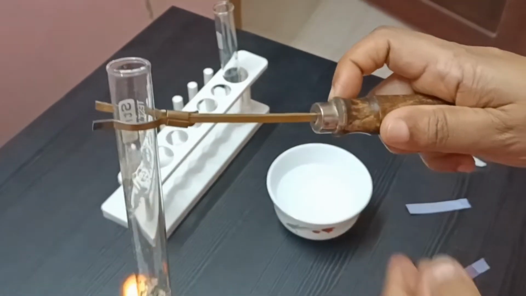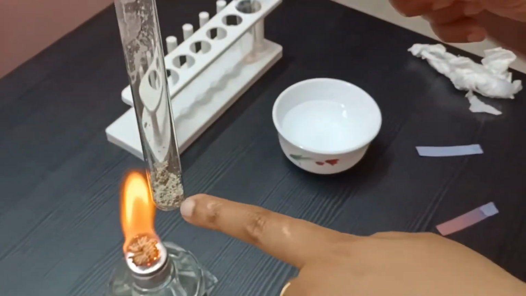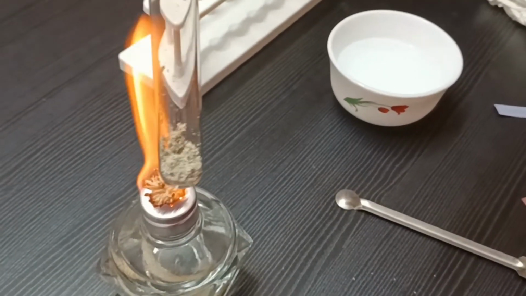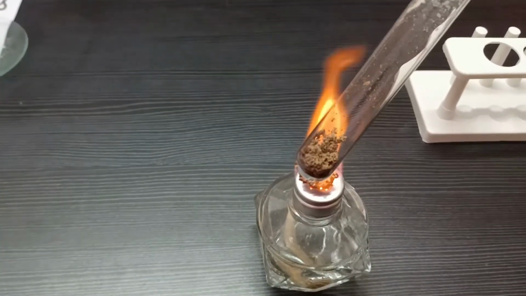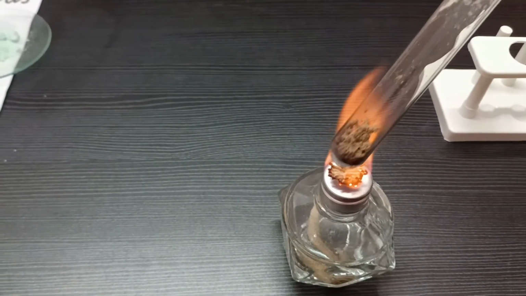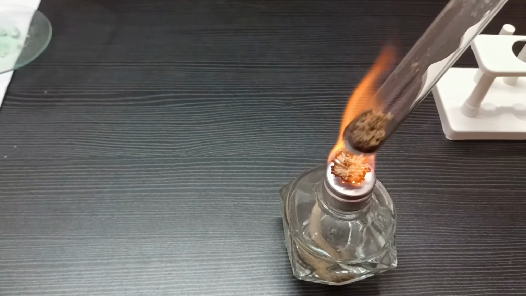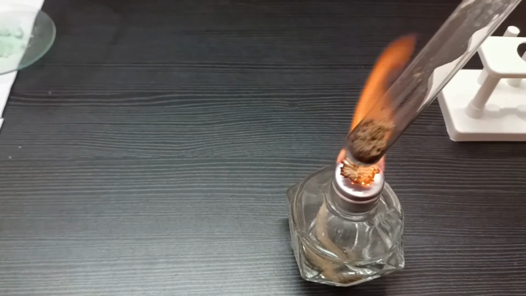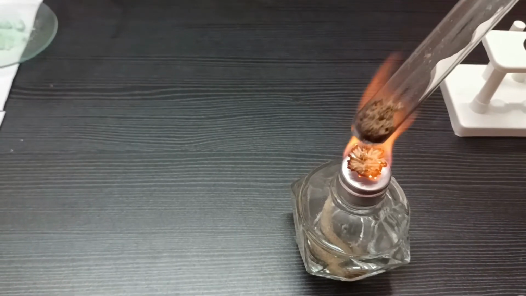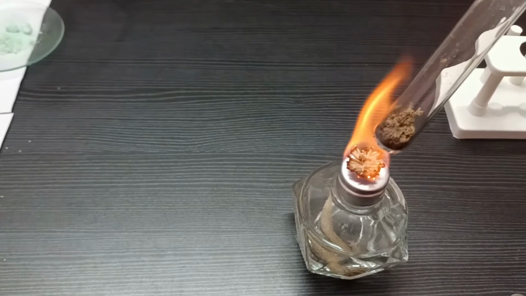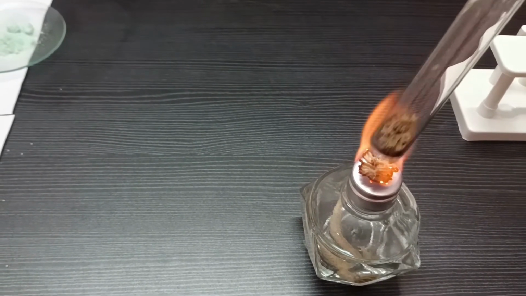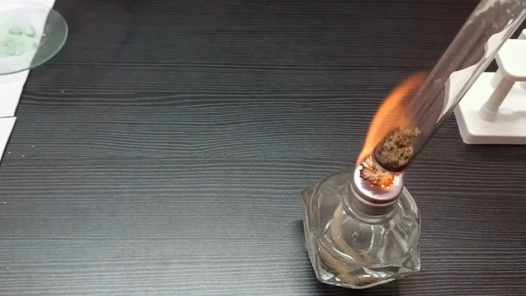Now we can continue heating. As we continue heating, we can see the anhydrous ferrous sulphate changing into a reddish brown colored substance. It is ferric oxide. This is one of the solid products formed during the decomposition of ferrous sulphate.